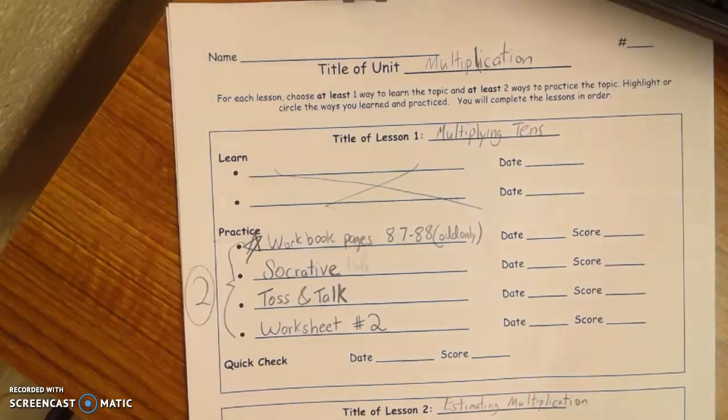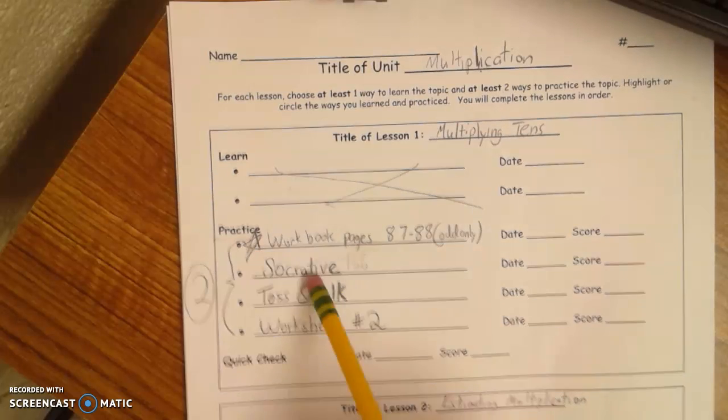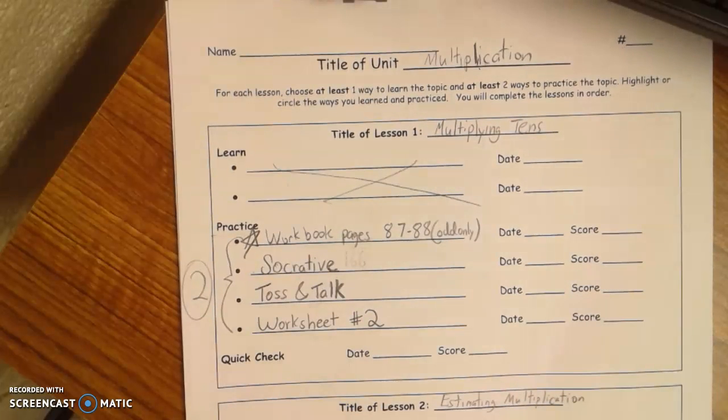But one thing you want to remember is there is a lot of student choice in this, right? They're going to be able to pick which activity might work best for them, but you, as a teacher, also have the ability to assign mandatory tasks.